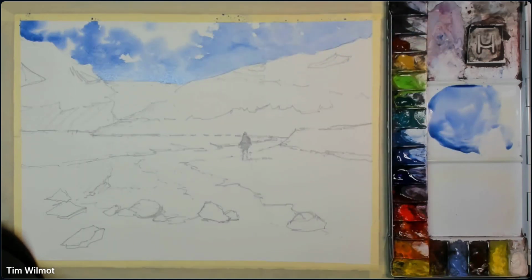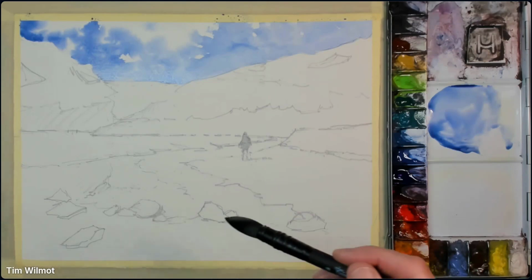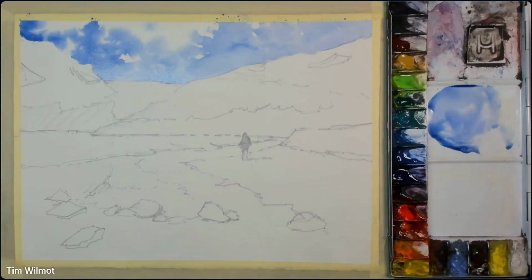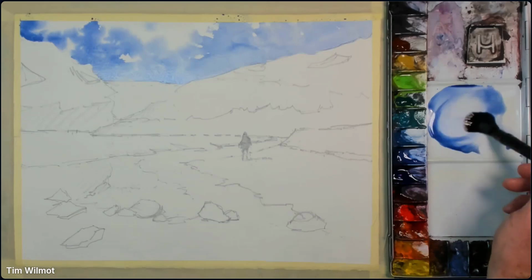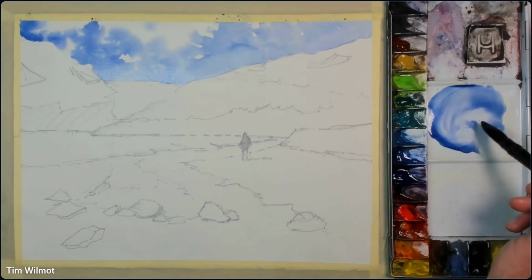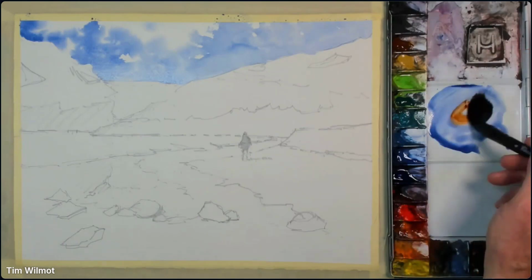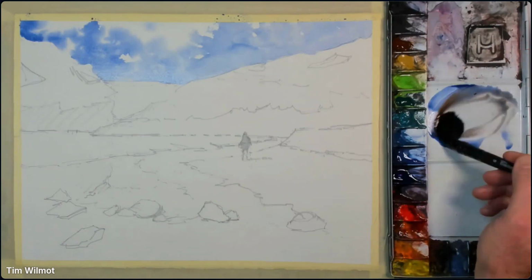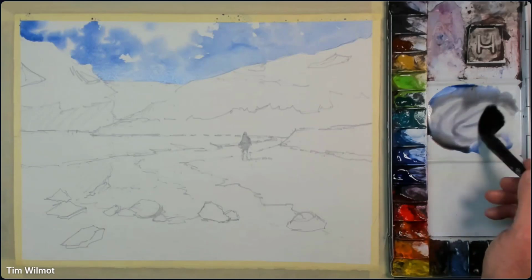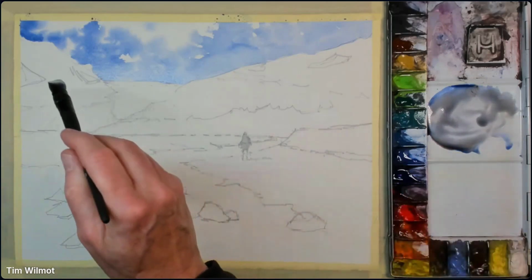Maybe a tiny bit of blue. Yeah, so just pay a little bit of attention to some of the underlying color of that snow. Right, let's stick with this mixing area here and put in a little bit of burnt sienna. So going for that sort of grayish color.